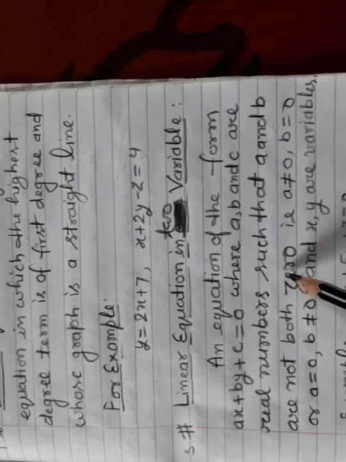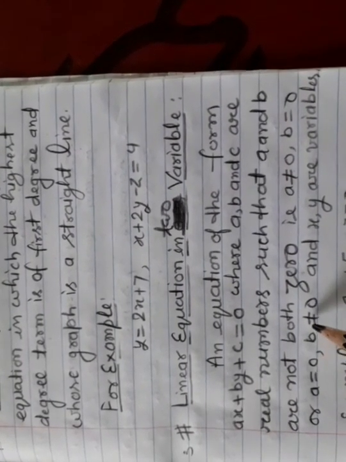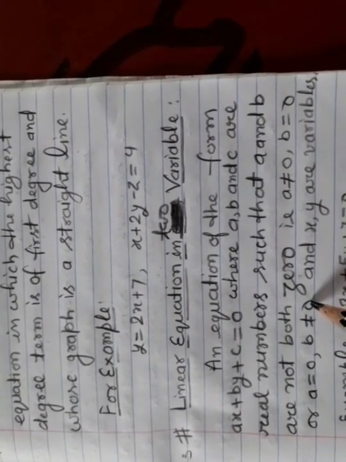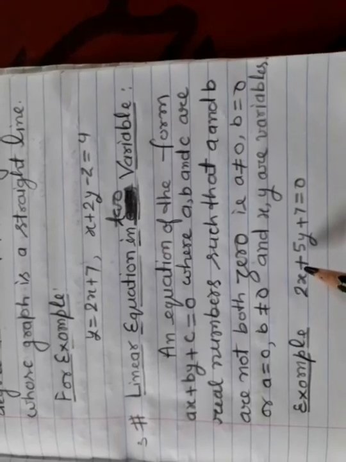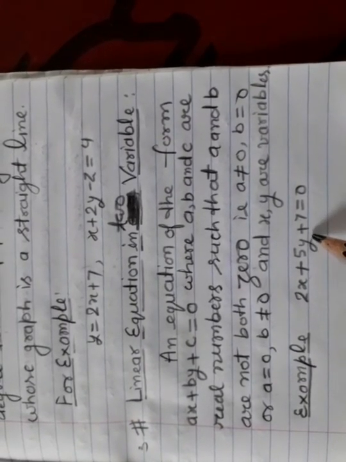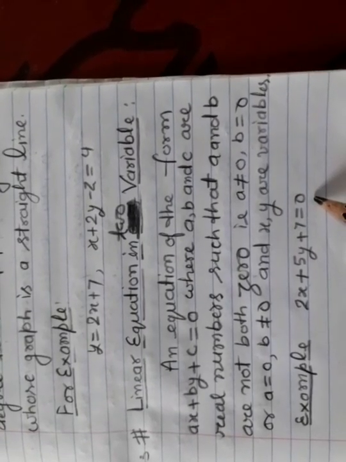Only one can be 0. So A does not equal 0 and B is equal to 0, or A is equal to 0 and B does not equal 0. Clear? And x, y are the variables. Now here is the example: 2x plus 5y plus 7 is equal to 0.